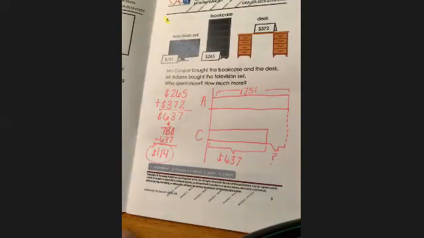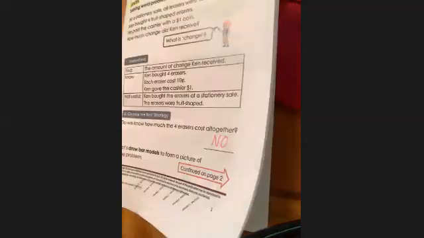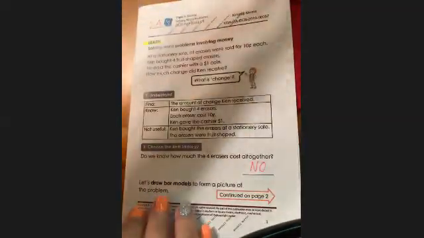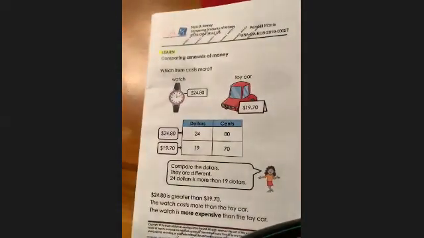Everybody good? All right, we're gonna switch because I want to make sure we have time to do our other book that's about money, and then we'll try to do some out of the last one too. So let's switch to this book, which is comparing amounts of money.